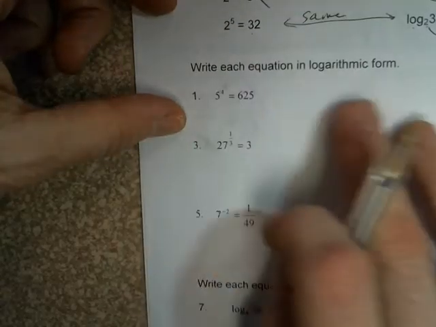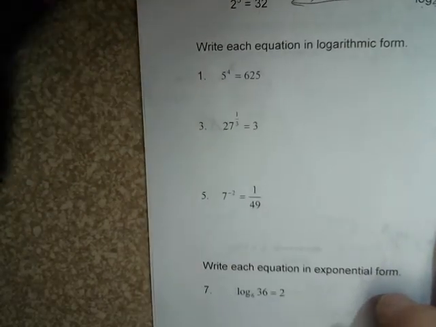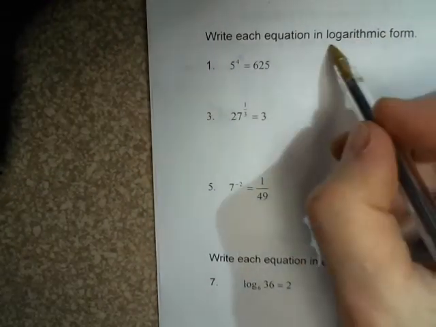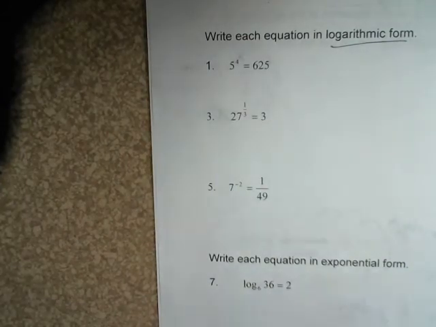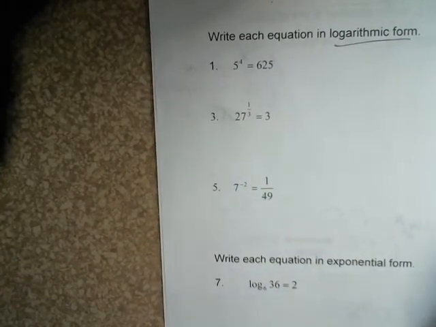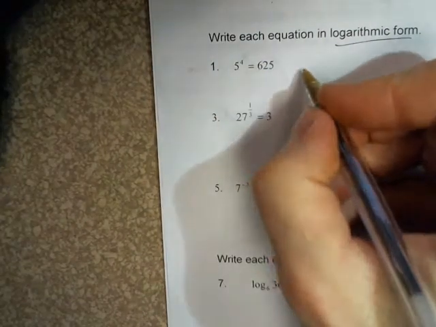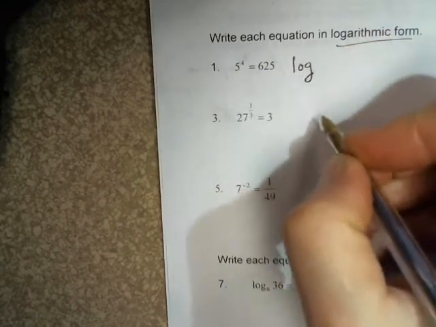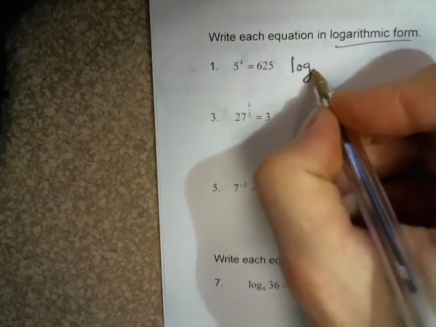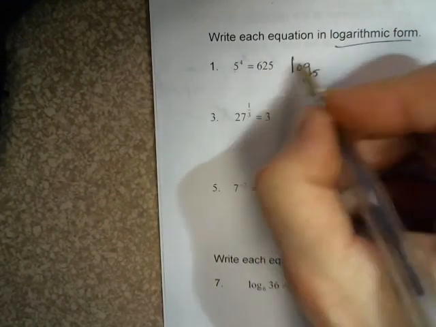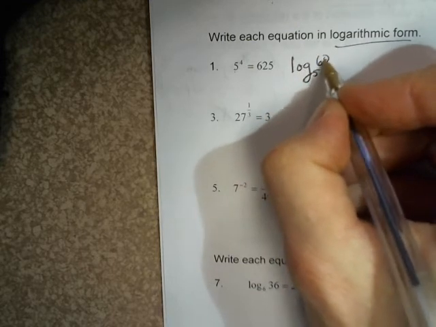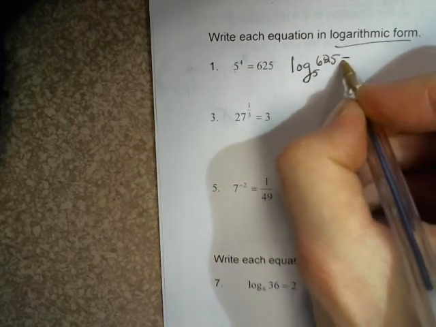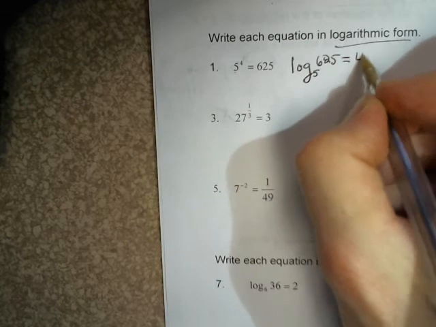So what we're going to do is take these 6 exponential equations and rewrite them in log form. And when you get to class tomorrow, you're going to get practice on this. So here we go. In log form, we start out with the word log. This time the base is 5. And then the 625 goes next. And a log is an exponent.